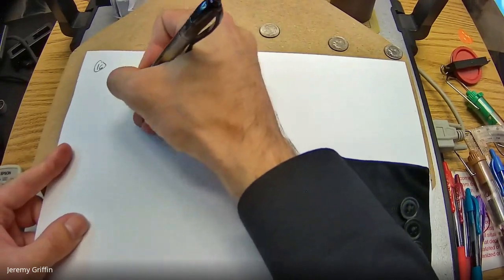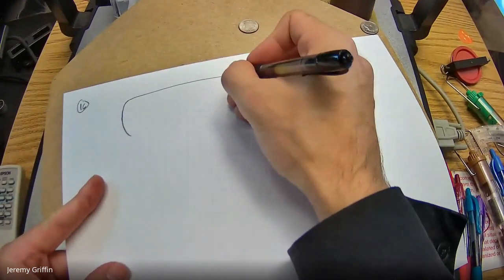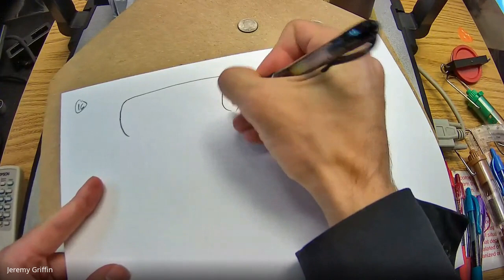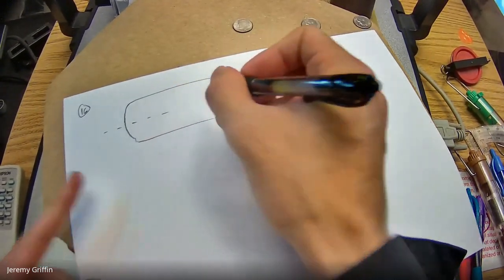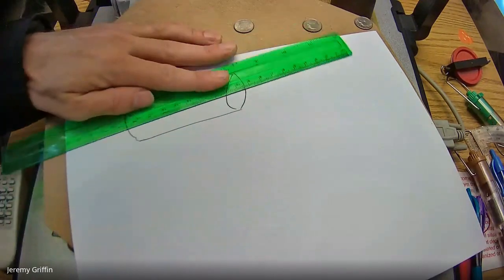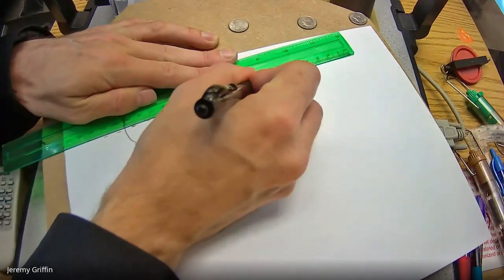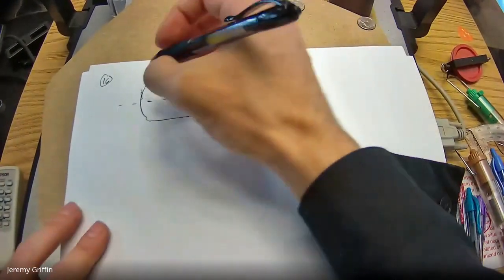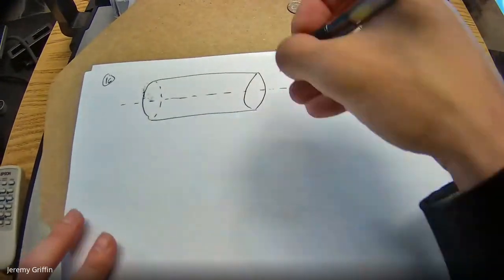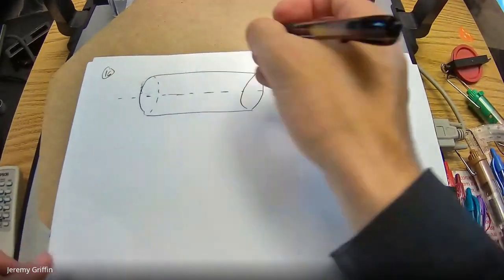So your textbook said to have one of these cylinders with this axis of rotation. I got a ruler. Draw a straight line, a straight axis of rotation right here. Like semi-transparent. What if you had a big old cylinder in space?